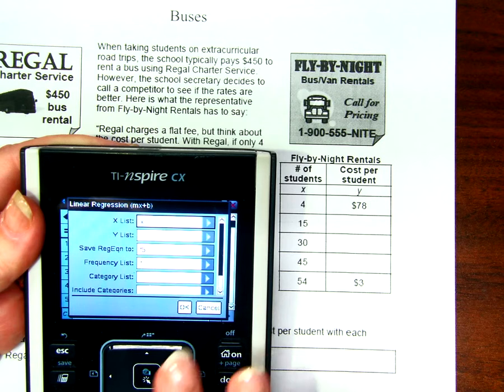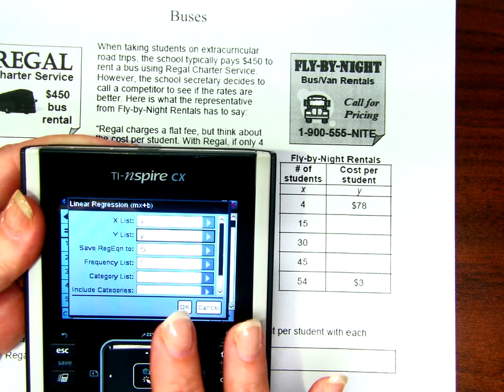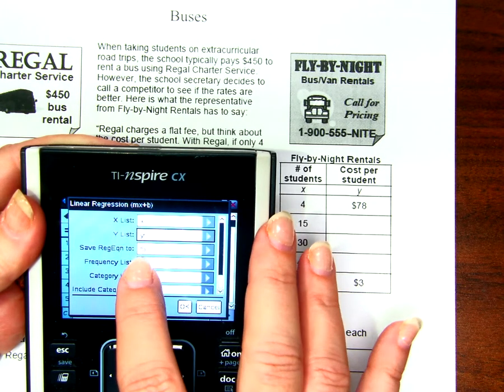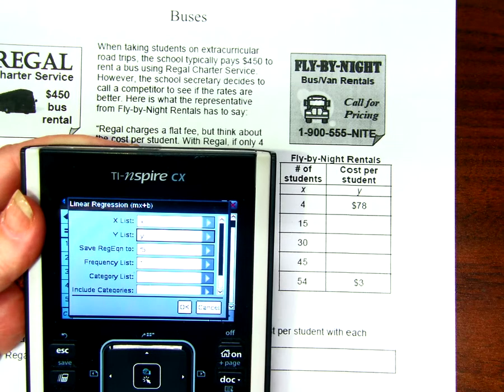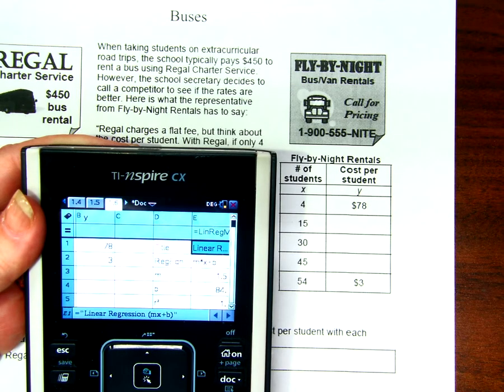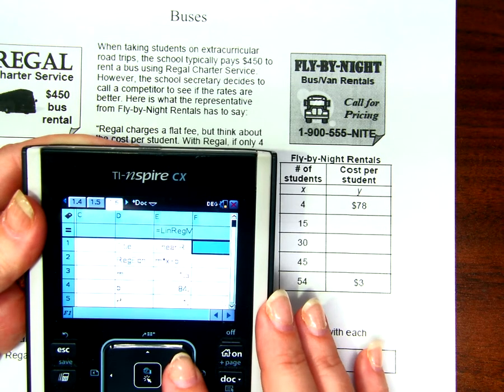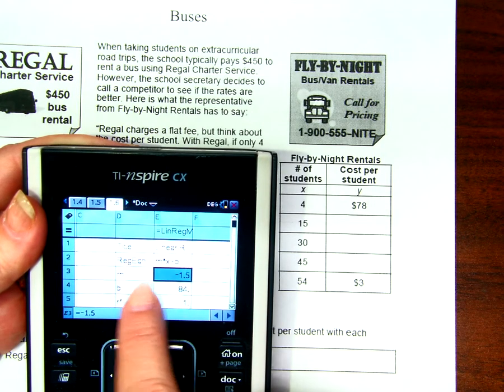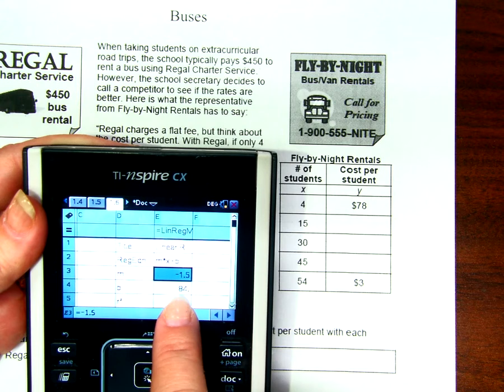X-list is X. Y-list is Y. That's just saying, do you want to save it to the calculator? I'm not worried about that. So it's saying, here's the linear regression, here's M, and here's B.